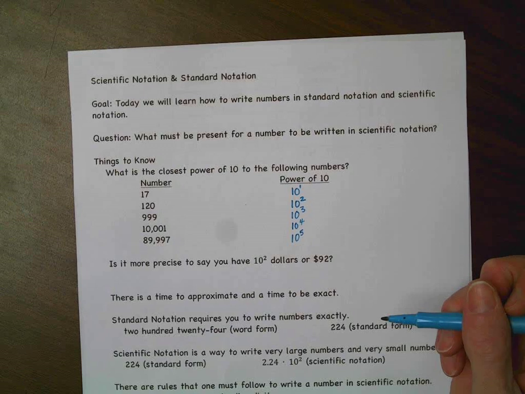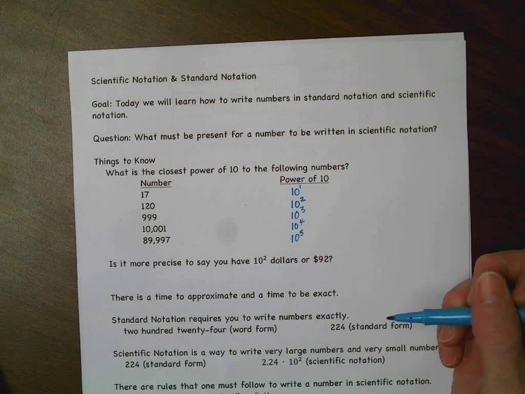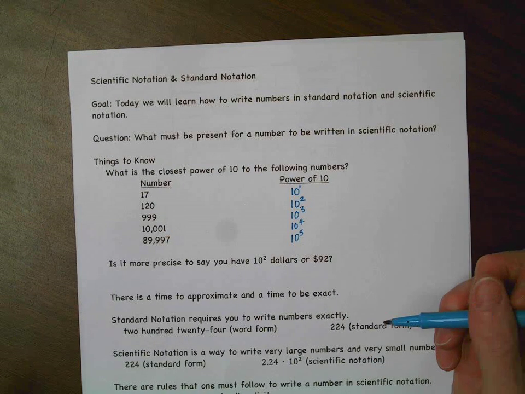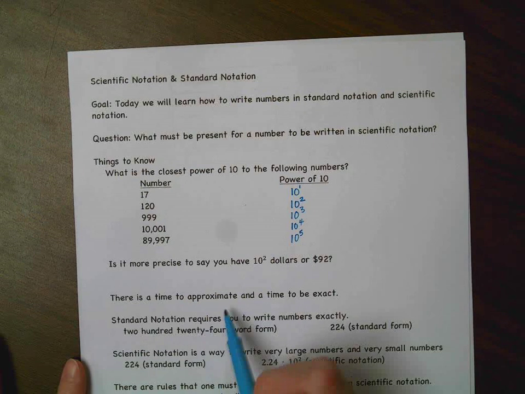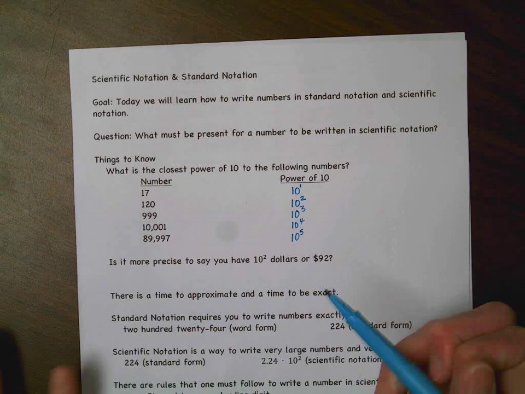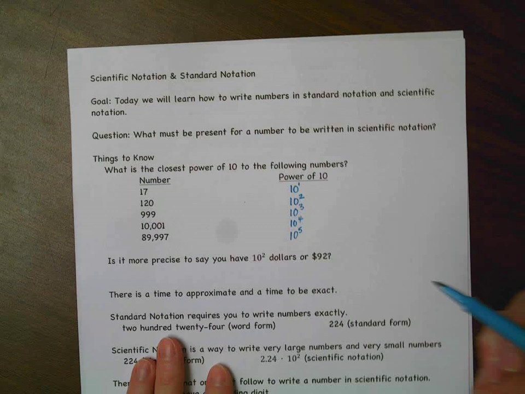And a lot of times when you're thinking about that, if you're buying something, you have to be exact. But if you're trying to figure out the approximate number of kids who attended the dance, then you could do approximating, which would involve scientific notation.